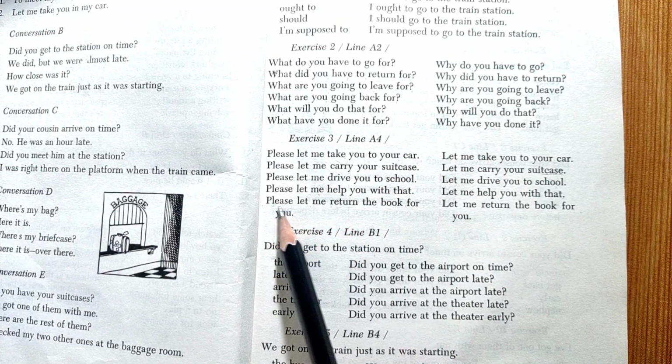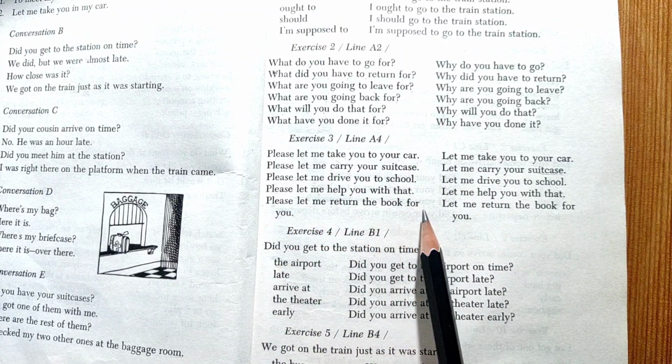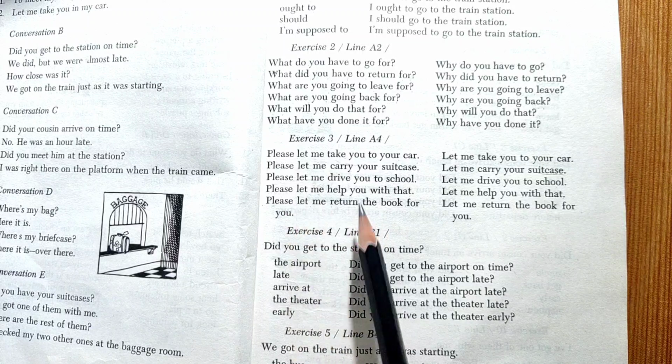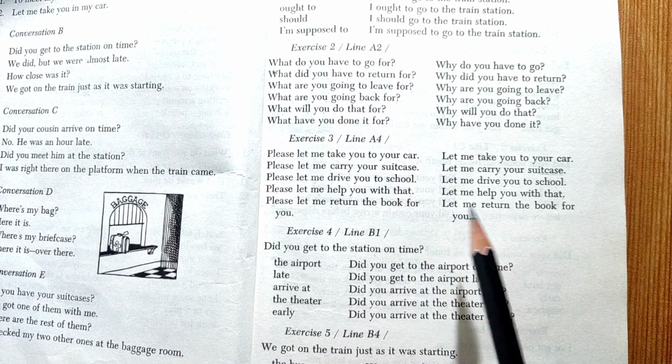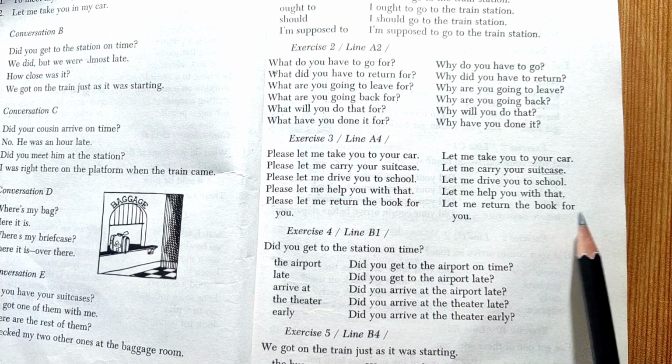Next sentence, please let me return the book for you. This one we can say in a different way. Instead of using please, we can use let. That is, let me return the book for you.